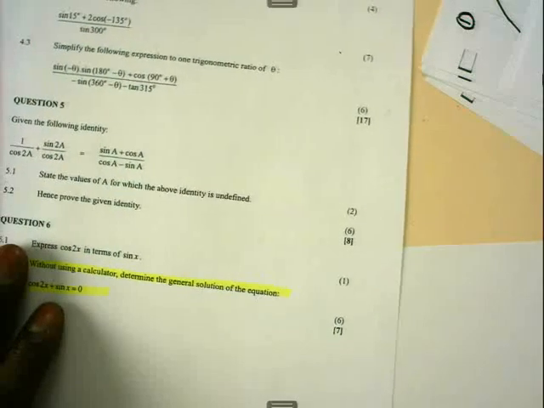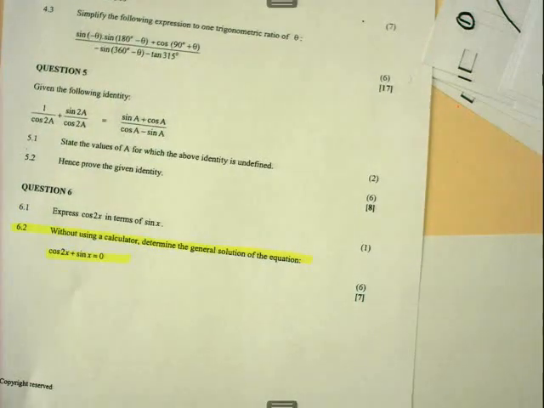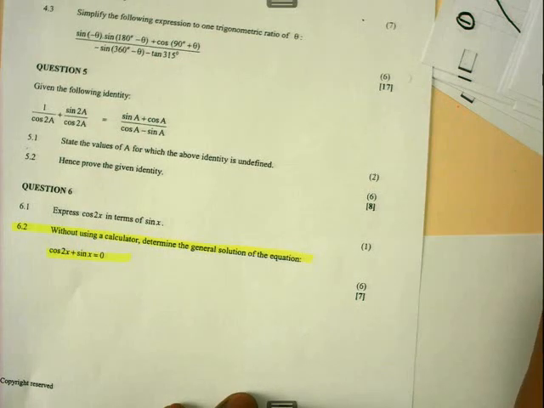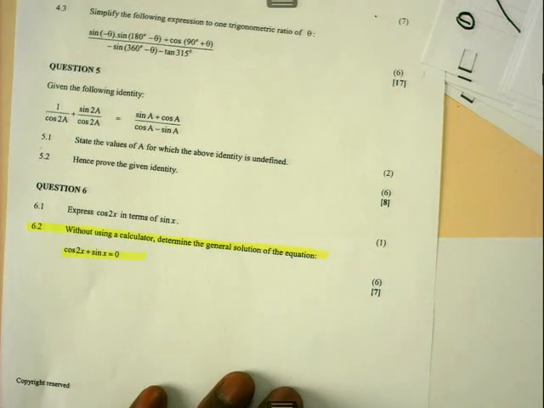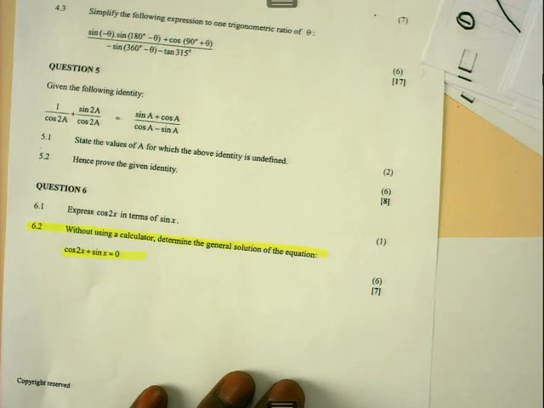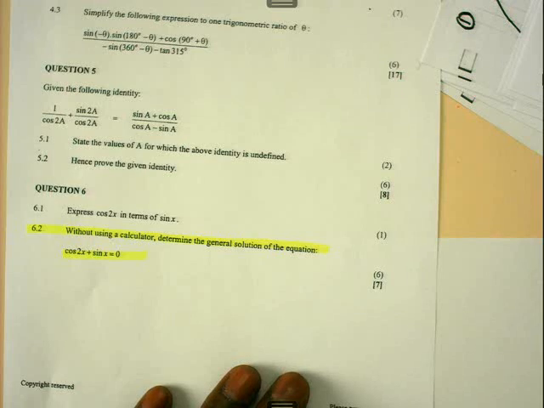I've got the preparatory exam 2008, and I want us to focus on question 6. And question 6.1 says, express cos 2x in terms of sine x. That is a double angle.